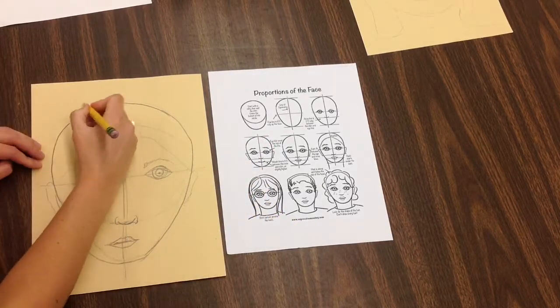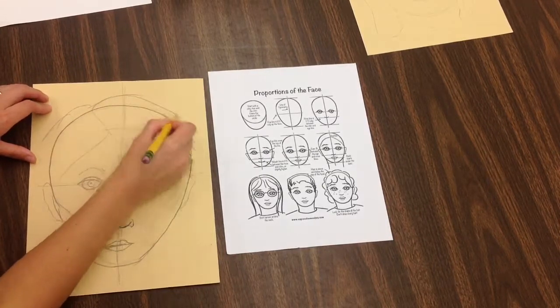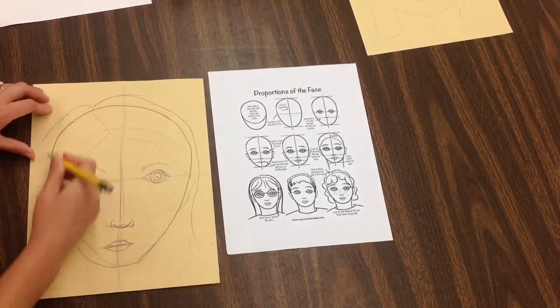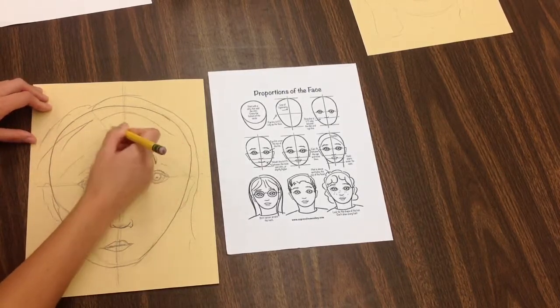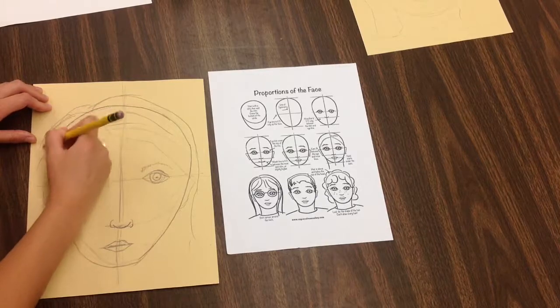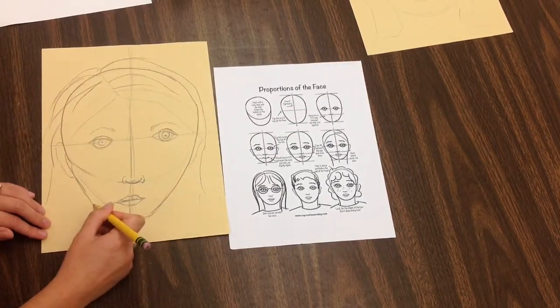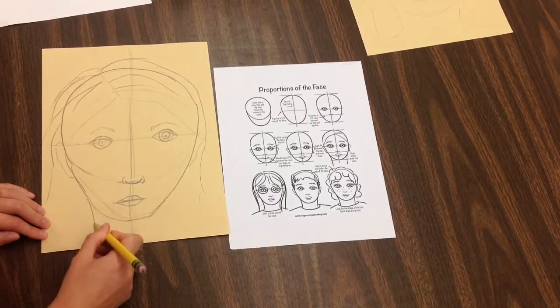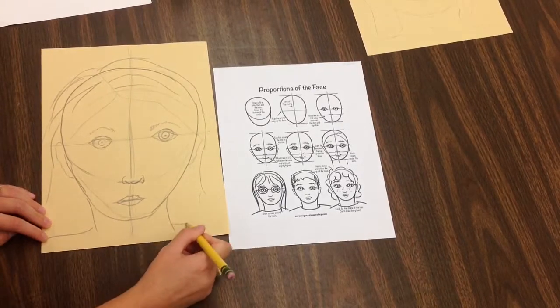Okay, now I can kind of think about my hairstyle. I'm going to have my hair down. You can maybe draw your hair up. If you're a boy, you would have bangs across, or you might have hair that goes straight up. Okay, you're adding your hairstyle in. All right, I also need my neck, and my neck comes down off of my chin, and my shoulders go out horizontally across.